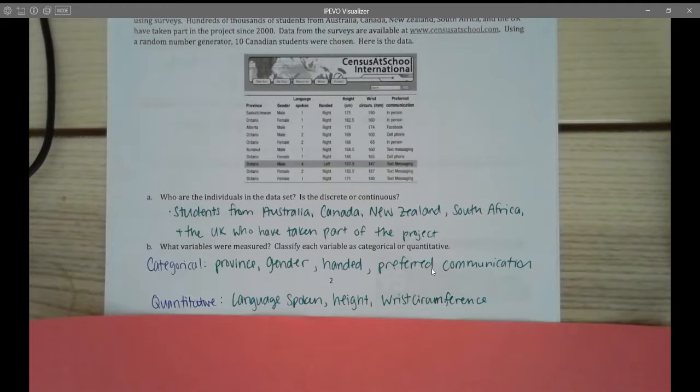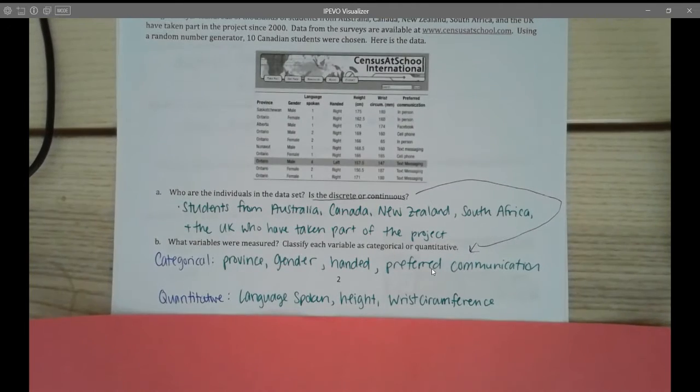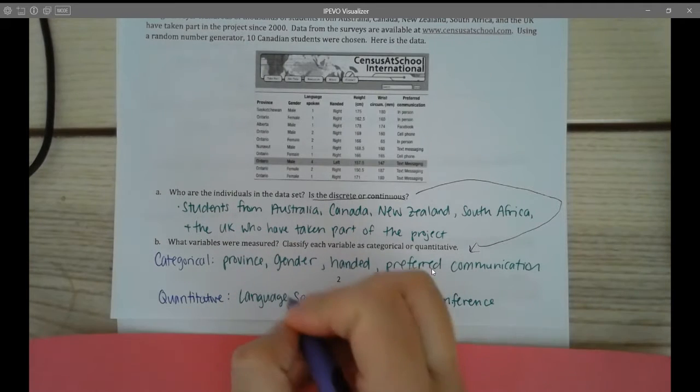Now let's go back to this question about discrete or continuous. And actually, we probably should put this question here anyway. So let's go ahead and answer that. Remember that discrete and continuous only apply to quantitative variables. So we don't need to categorize the categorical variables, just the quantitative variables. Let's look at language spoken. Language spoken, are we looking at whole numbers or a number that takes any value? For language spoken, you would give a whole number answer. So that one would be discrete.